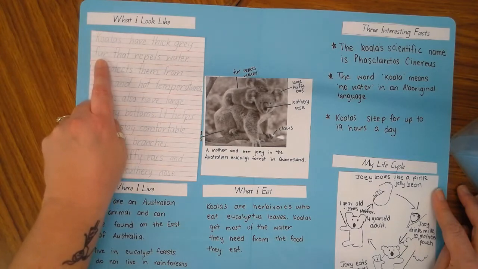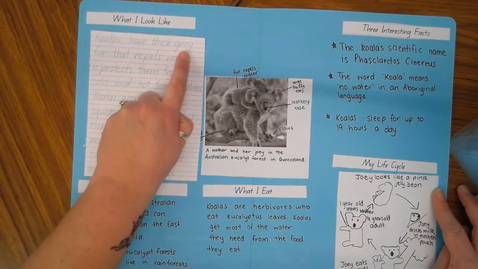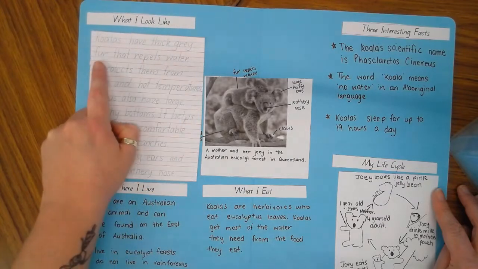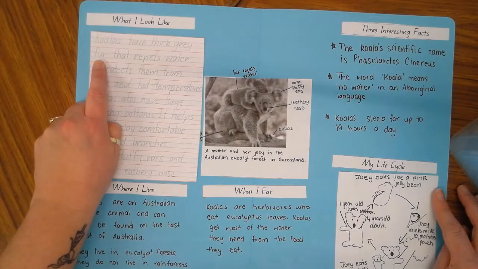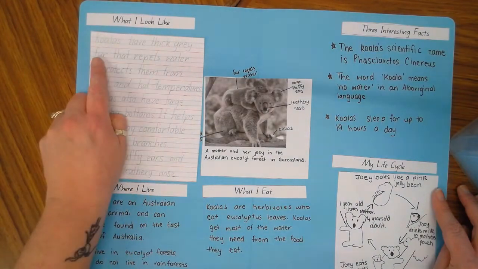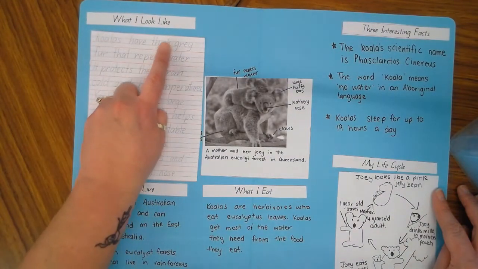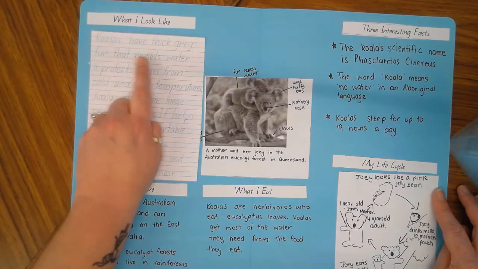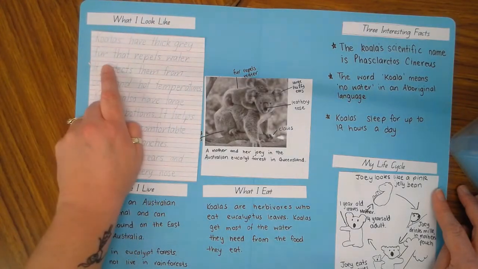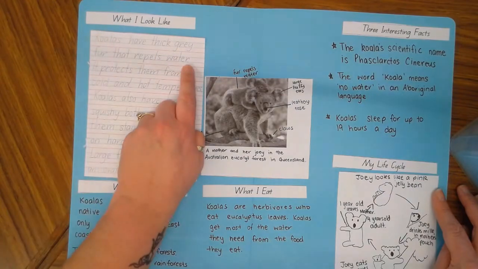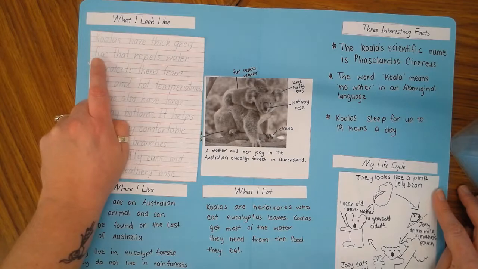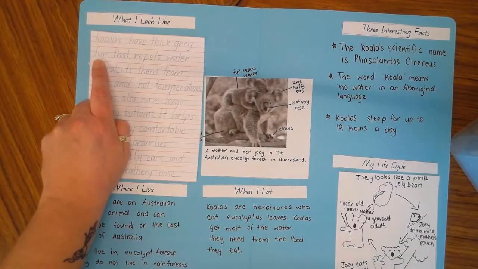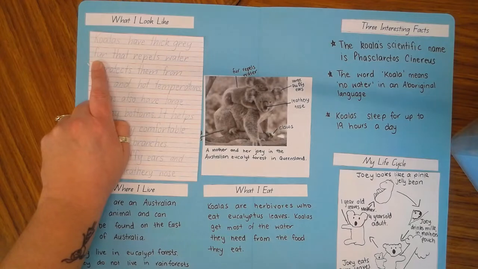Fur is our noun, and thick grey is how we've described the fur. We've used 2 describing words, thick and grey, to describe the fur. This is the expanded noun group. Koalas have thick grey fur that repels water. This is a 5-star sentence. I've used a capital letter and a full stop, as well as an expanded noun group. I would like to see 3 of your sentences have expanded noun groups in them.